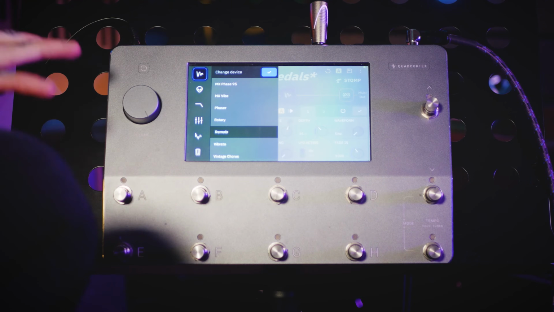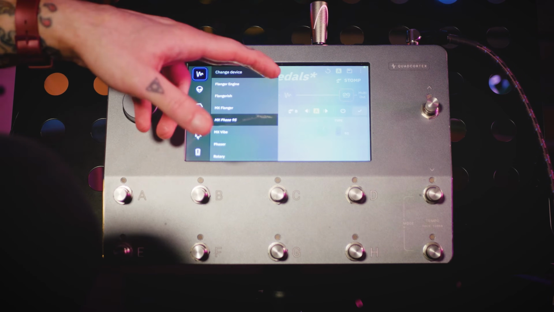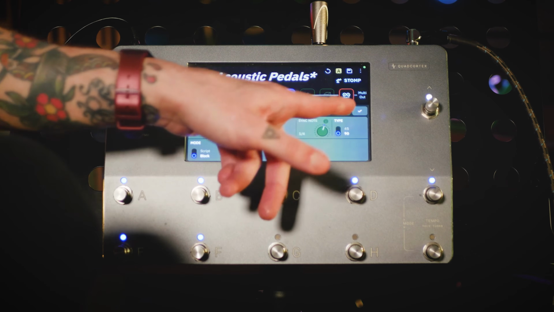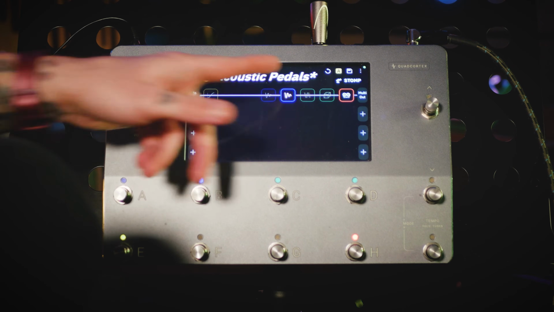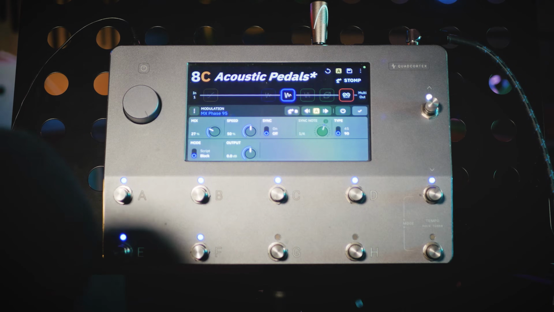Now, on that note of modulation, I do want to make a point to say that if you do want to use, say, something like a flanger, or something like a phaser, like I've just put on here as well, if you do have that at a softer mix here, I'm going to maybe put about 30% or 27 there.